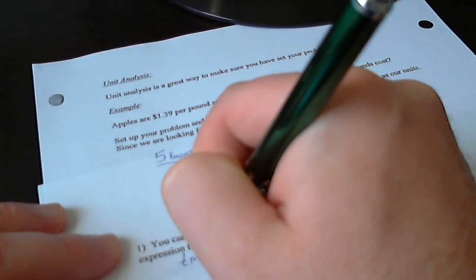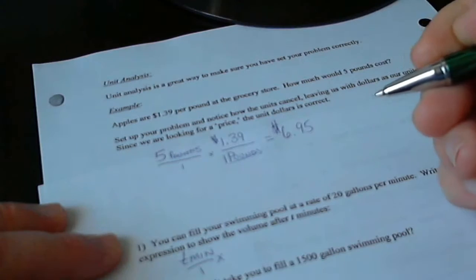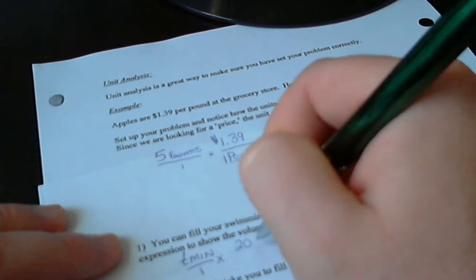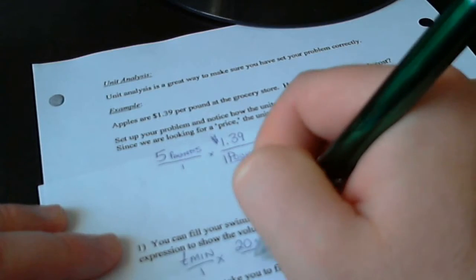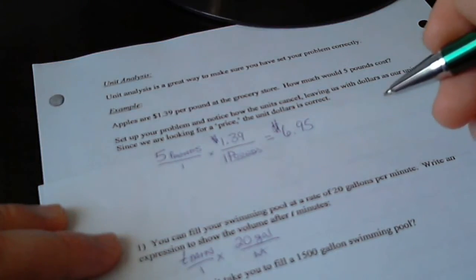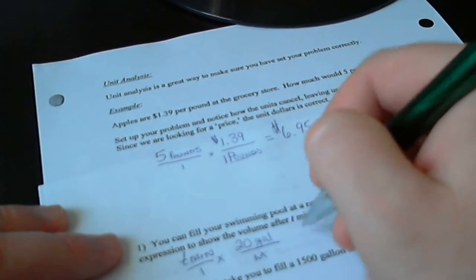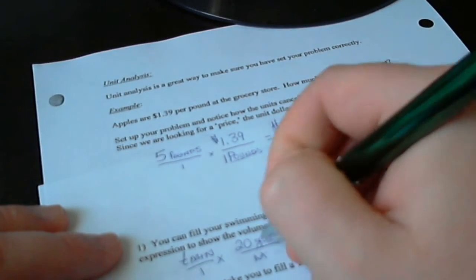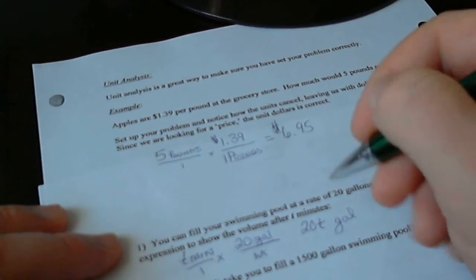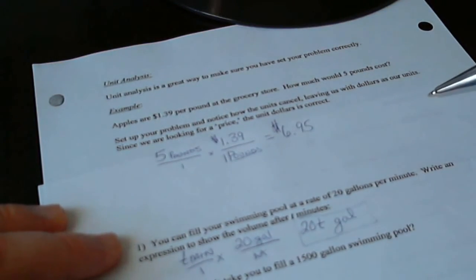So t minutes over 1 times 20 gallons per minute. So minutes cancel. We have t times 20, or 20t, and the only thing that's left in my labels is gallons. So 20t gallons.